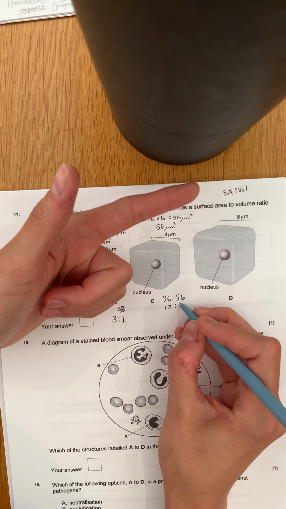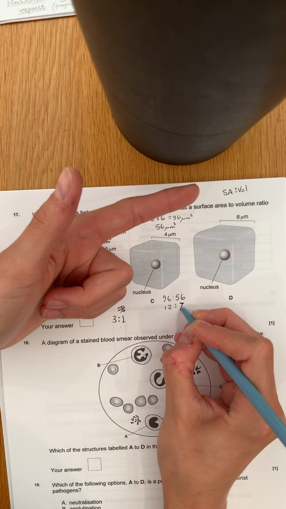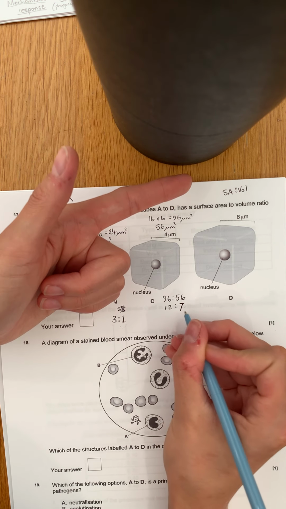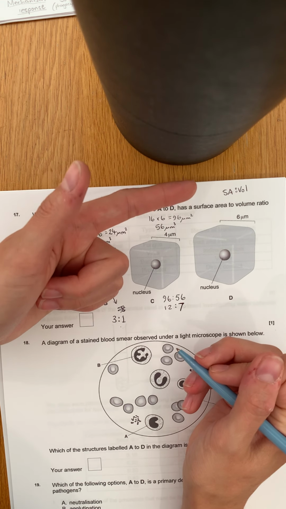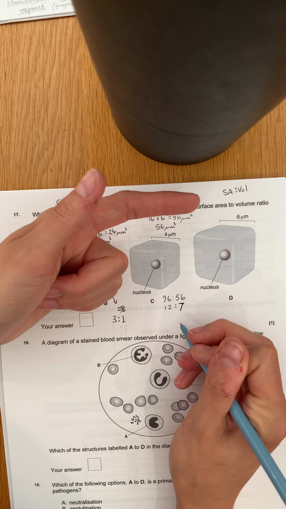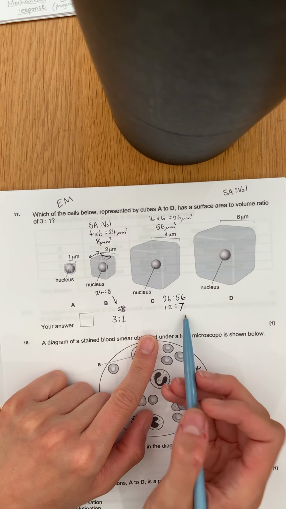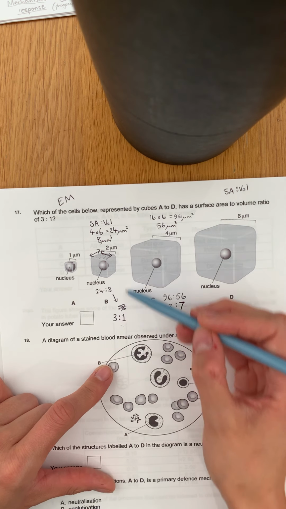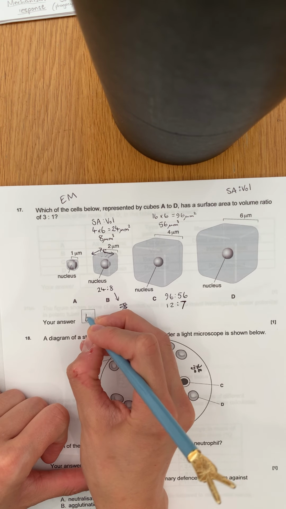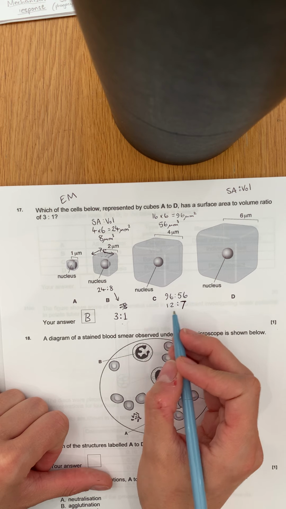That took me lots longer than it should have done. So 12 to 7, I feel like that could go a bit more. Maybe not. Okay. So 3 to 1. So this one is 3 to 1. So we're going to go with B. I feel like I've done something wrong here.